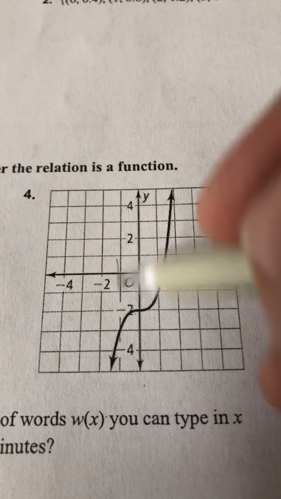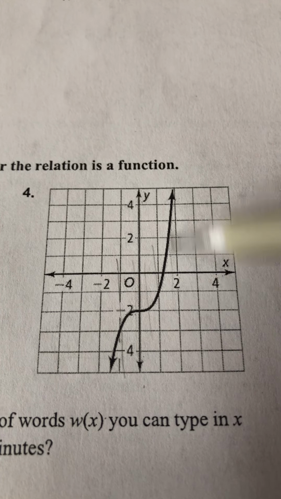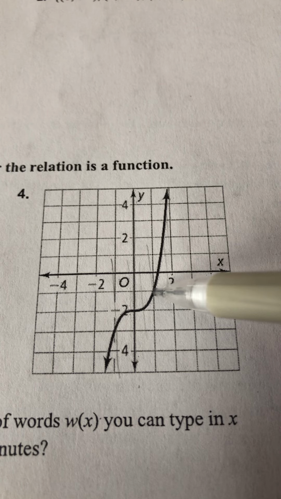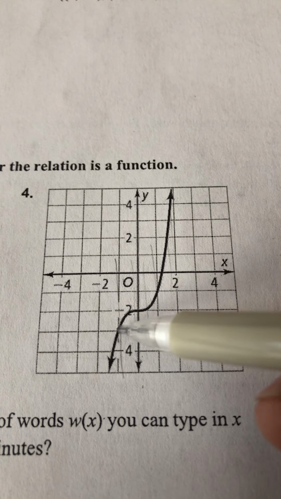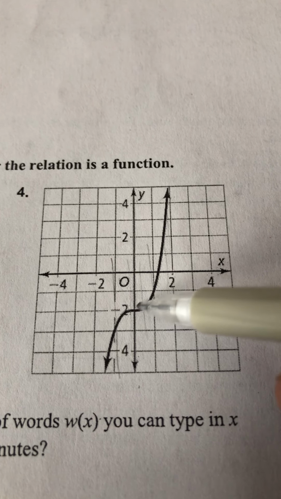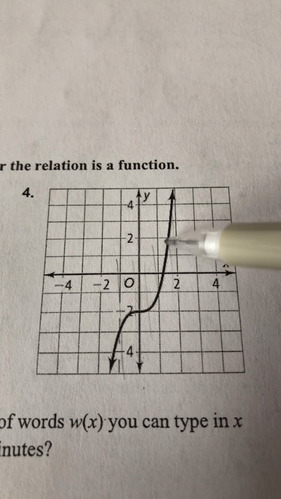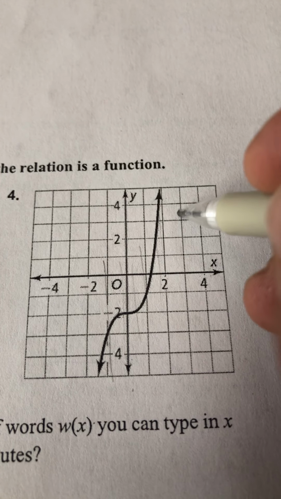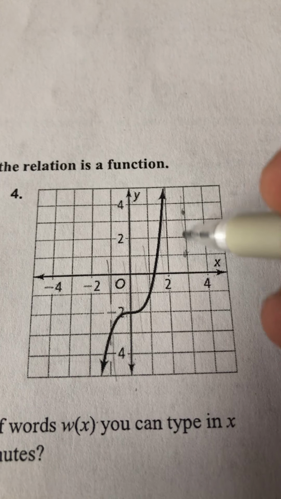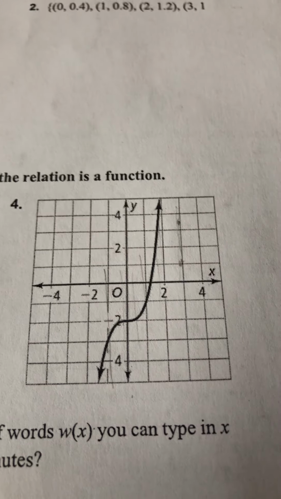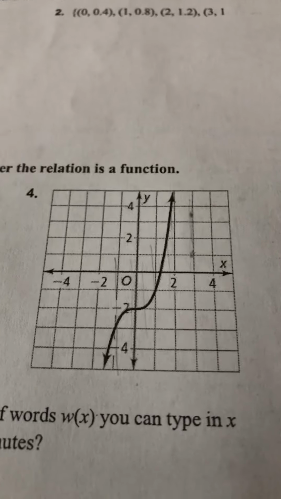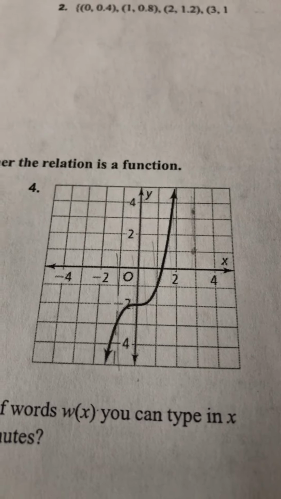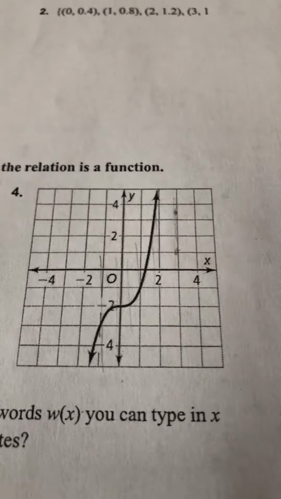If you do 4, any vertical line that you put on here, it's only hitting one point. It gets close as it starts to get steep, but it would only be a problem if it were a straight up and down line, that would be not a function, okay?